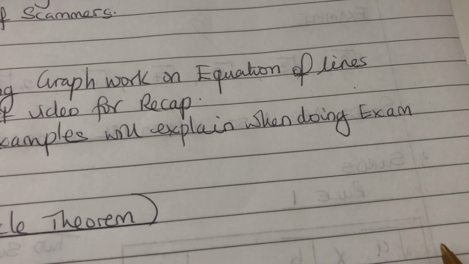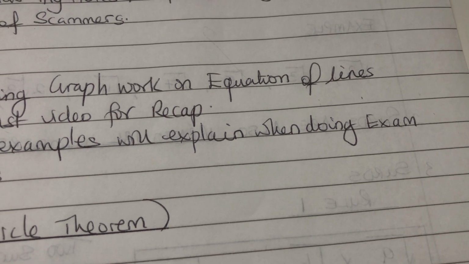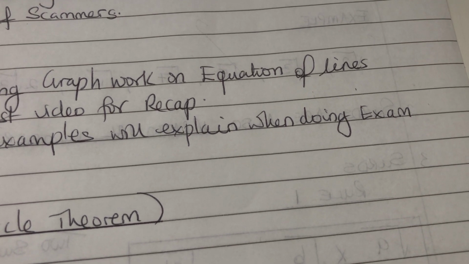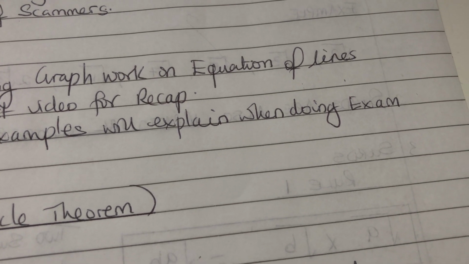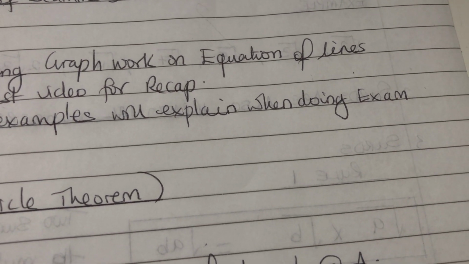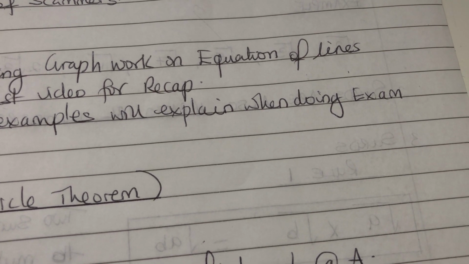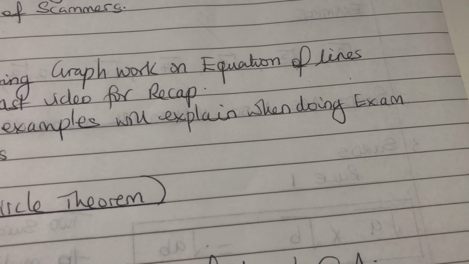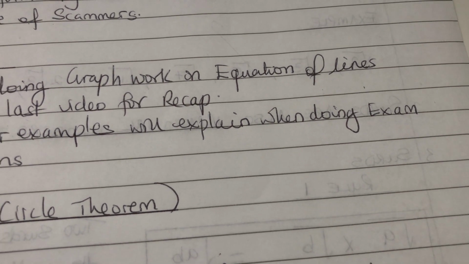So we said if it is less than or greater than, you use broken lines, and when you are looking for the right region, you don't shade it to the line. If it is less than or equal to or greater than or equal to, you use a straight line, and your shading touches the line. I showed you how to find the region if it's an equation of a line.